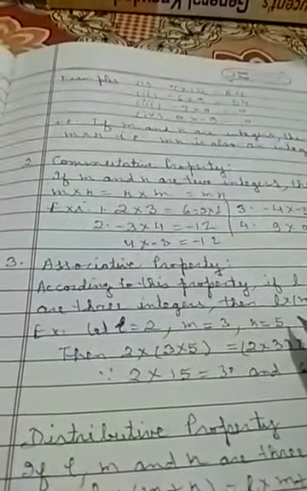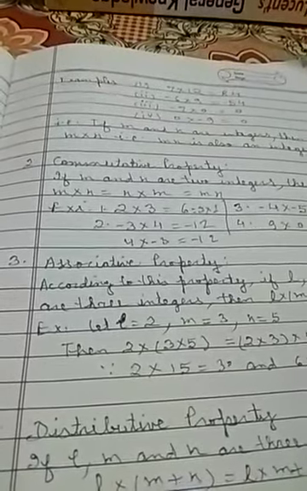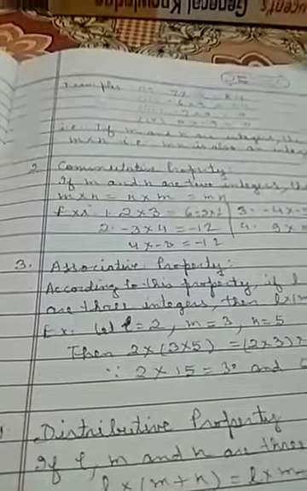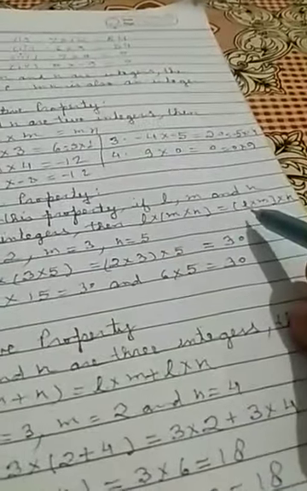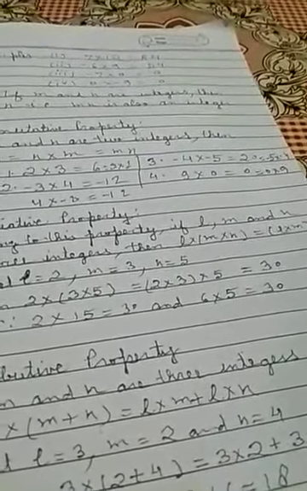It means if we find the product of M and N, and to that we multiply L, or we first take out the product of L and M, that is LM, and to that we multiply N, we get the same answer.